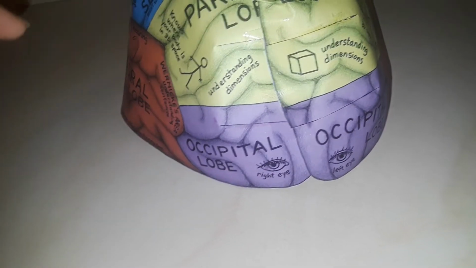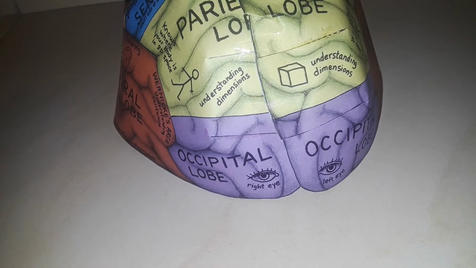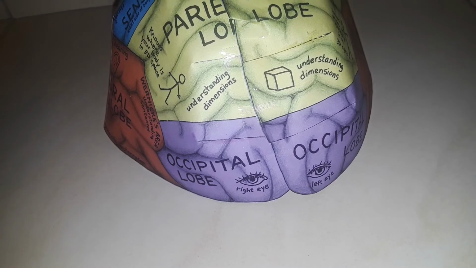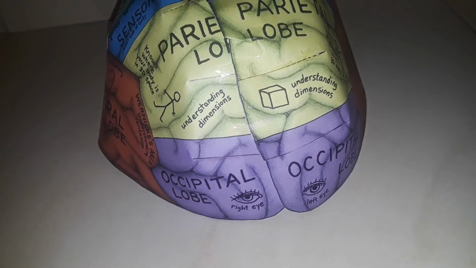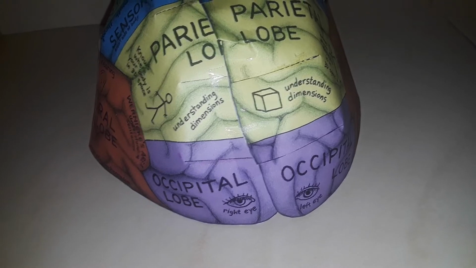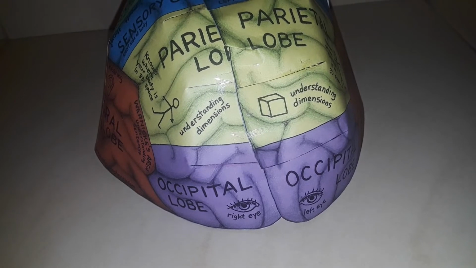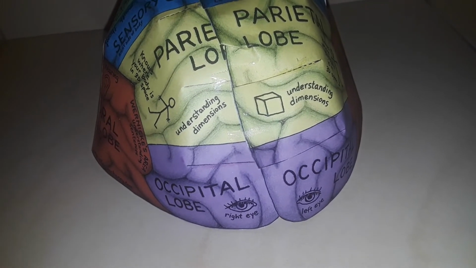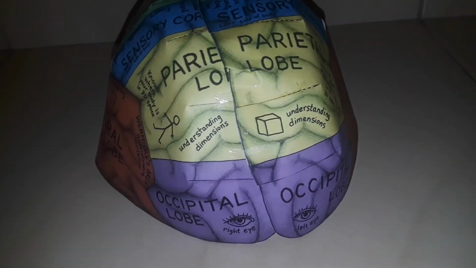Okay, now back at the back here, we have the occipital lobe. It's behind the parietal lobe, and this lobe is very important for your primary visual cortex. It's a region of the brain that receives input from the retina of the eye. So it helps you see color and see things, and it's how your brain perceives vision. And if you damage this lobe, you'll likely have visual impairments or other vision-related problems.